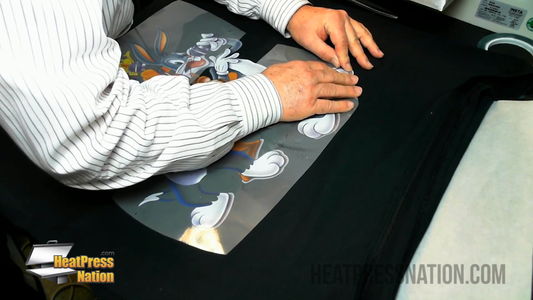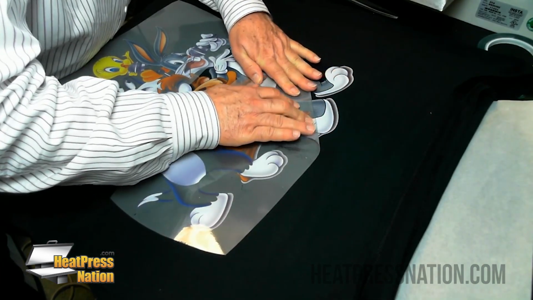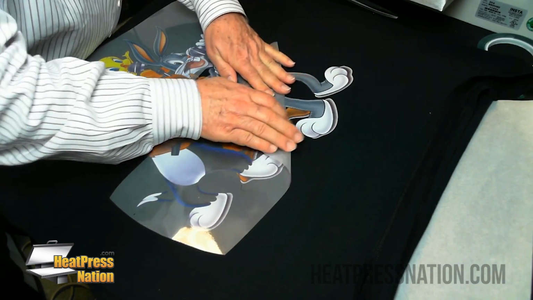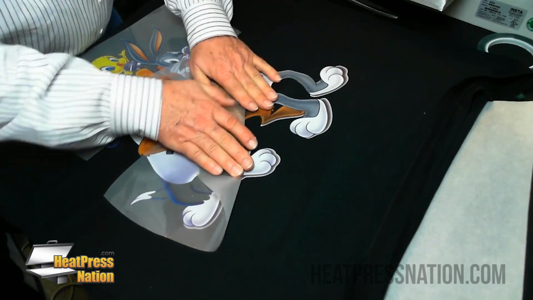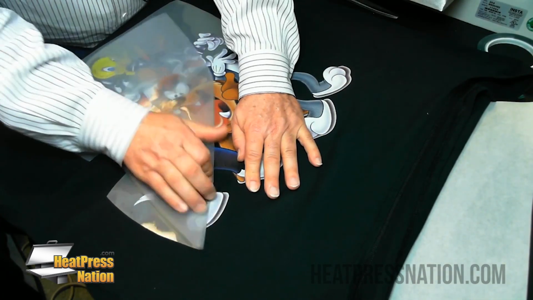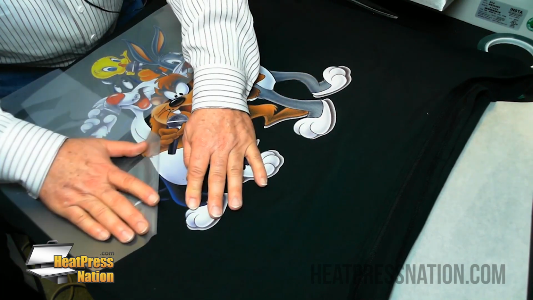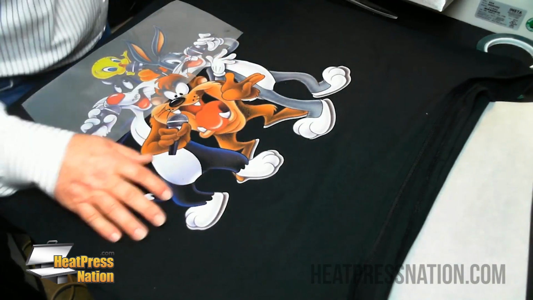Get a nice corner, and we want to tightly roll away the design. Shearing it away. Get a nice complete peel this time.